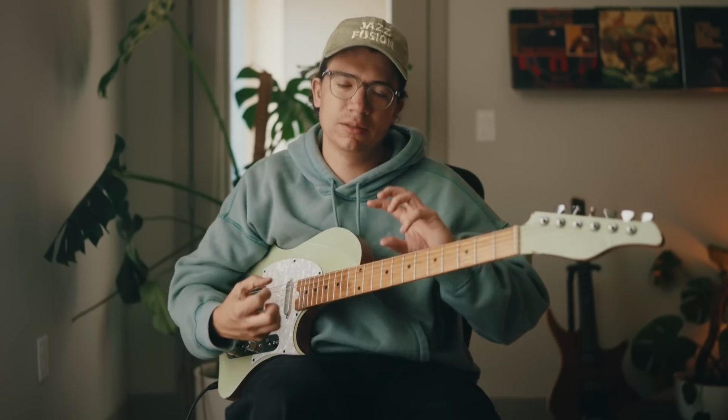So switching from Dorian to Mixolydian to Phrygian, I just think it has this really cool tension and release thing. I'd encourage you to try this and to do it with different modes and see what kind of sounds and harmony you can find.